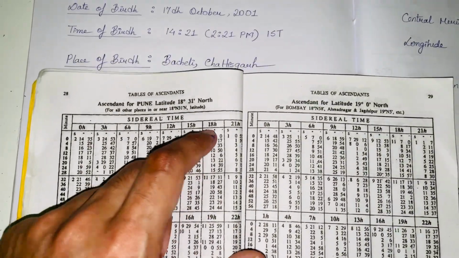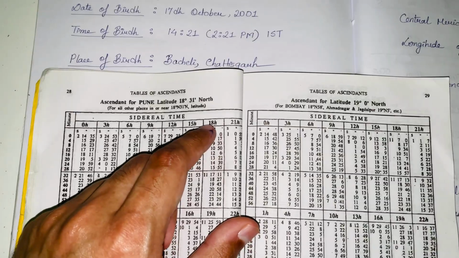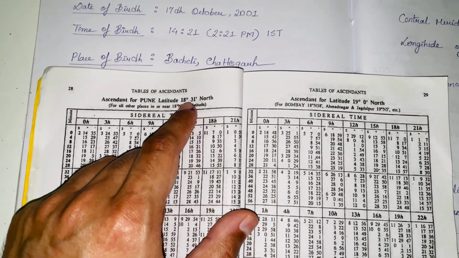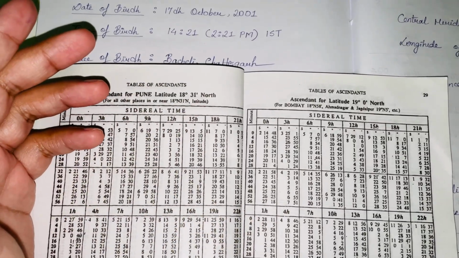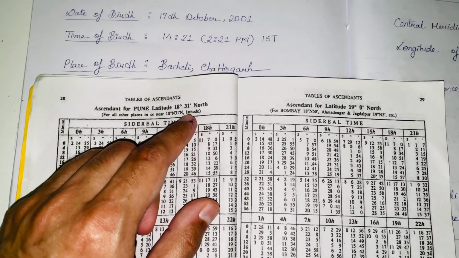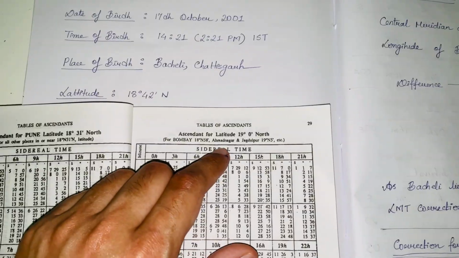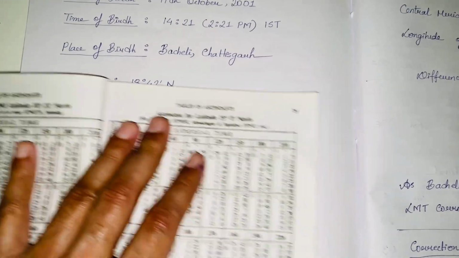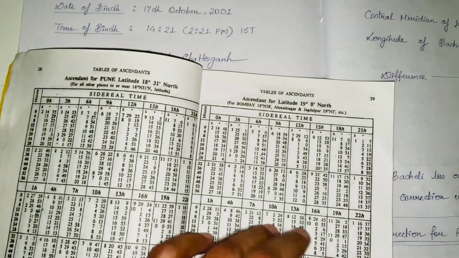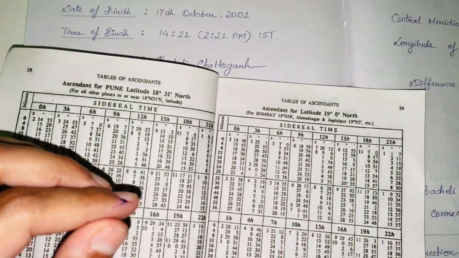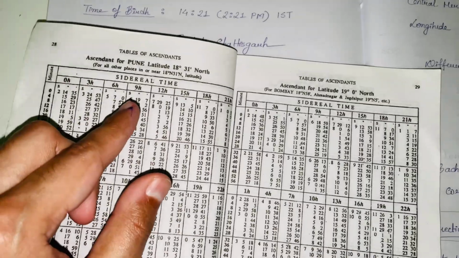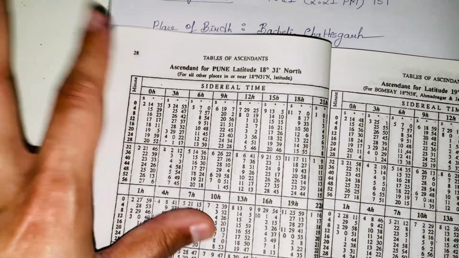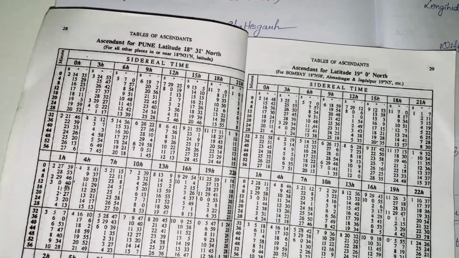Now here, just subtract the value from 18 degree 42 minute. If you subtract 18 degree 31 minute from 18 degree 42 minute, you are getting 11 minutes. And when you subtract 18 degree 42 minute from 19 degrees, you are getting 18 minutes. So 11 minutes is shorter than 18 minutes, so you are taking page number 28. I hope you are clear with this.